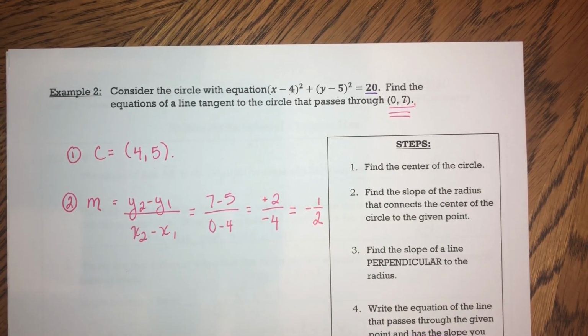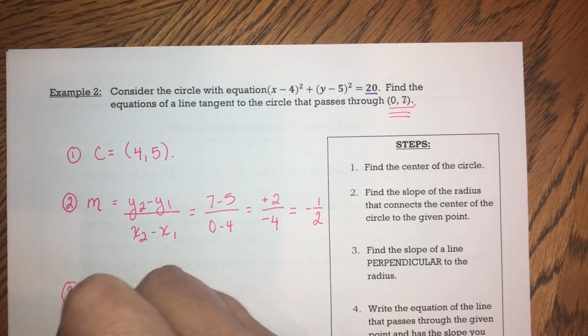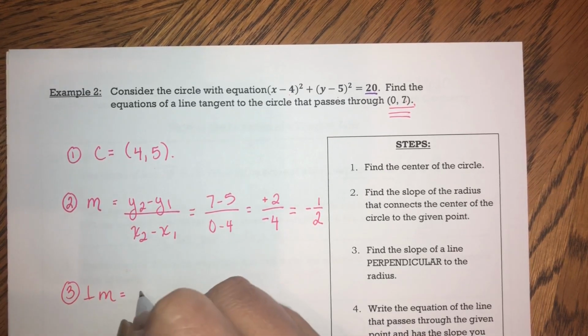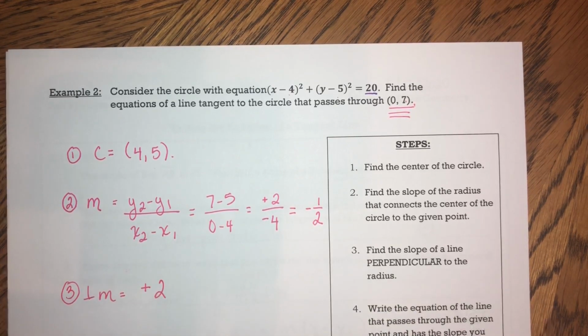And then I need the perpendicular slope. So the perpendicular slope is what I'm going to get if I take the negative, so that'll become positive reciprocal, so positive 2. And then I'm supposed to write the equation of that tangent line.